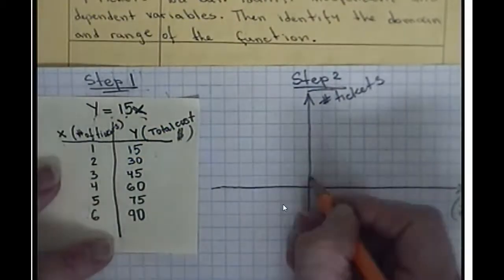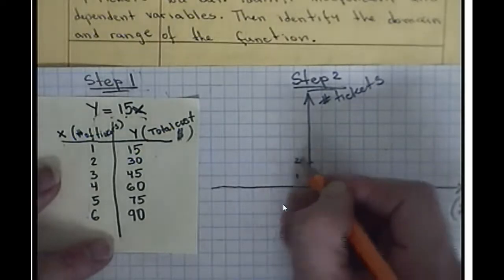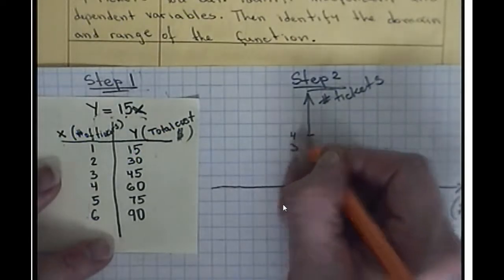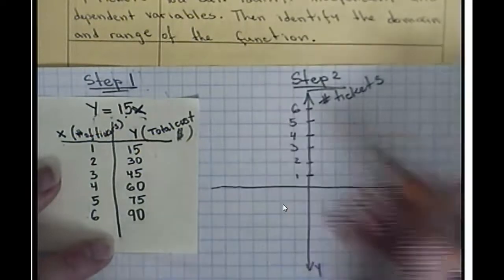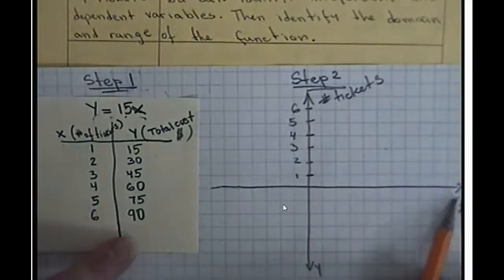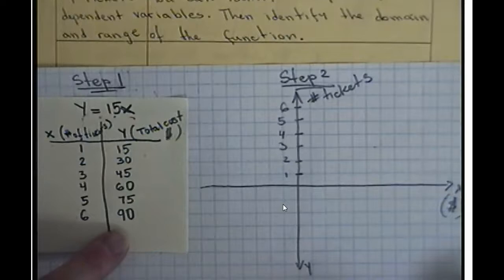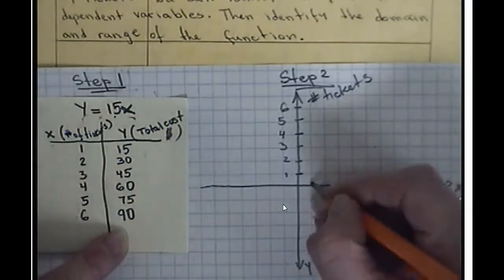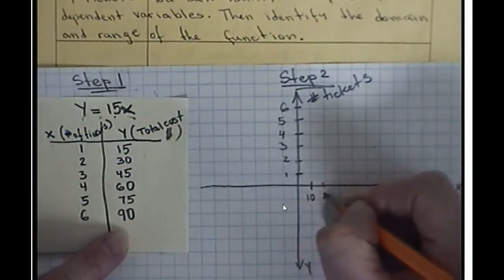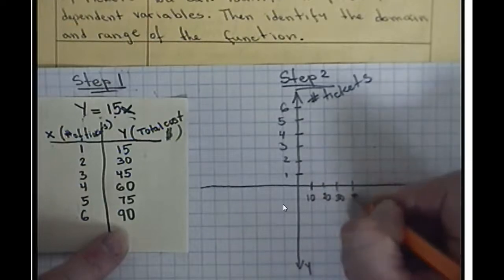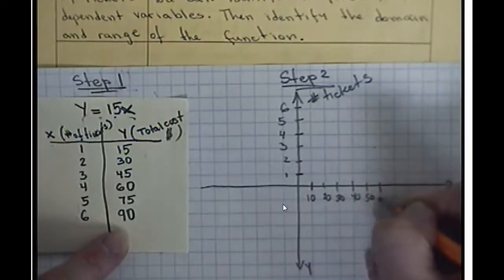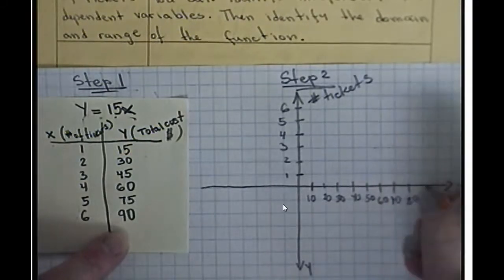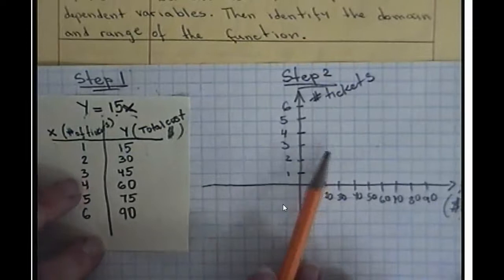So number of tickets, I can count 1, 2, 3, 4, 5, and 6. The cost, because we have $90 here, I'm gonna put a scale of $10. So $10, $20, 30, 40, 50, 60, 70, 80, and $90. This range will help me to plot the points on the coordinate plane.